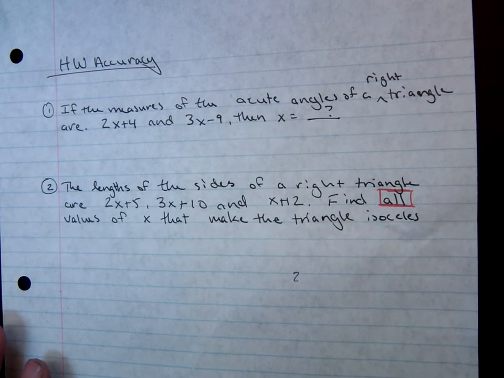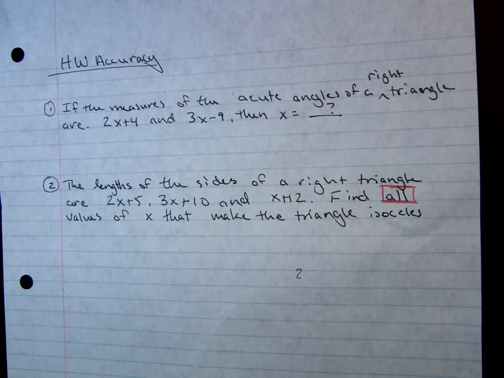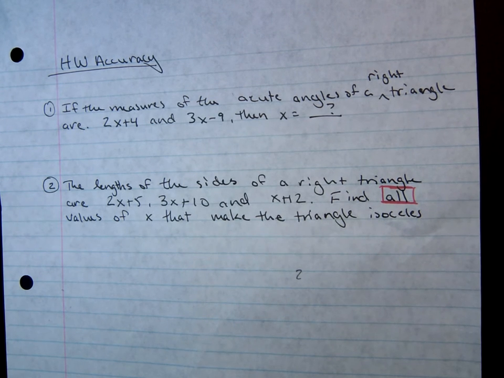Alright, so this is a couple problems from the homework accuracy. I had a request to give a more in-depth explanation as to what was going on here. So in number one, it states if the measures of the acute angles of a right triangle are 2x plus 4 and 3x minus 9, we need to find x.